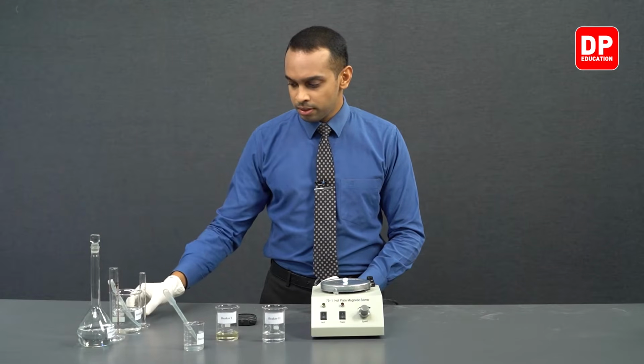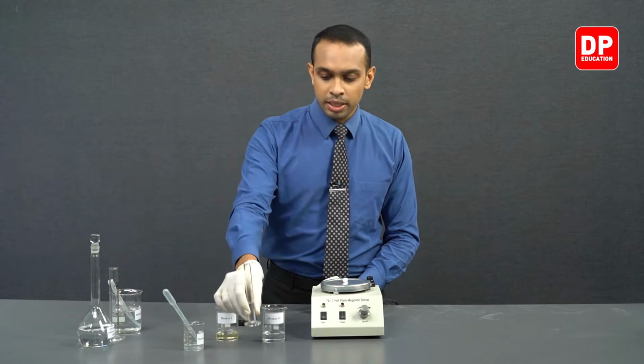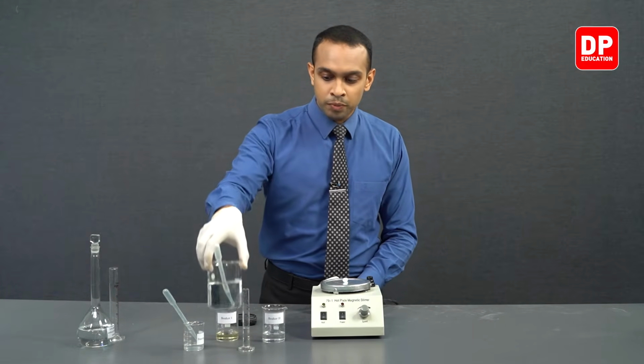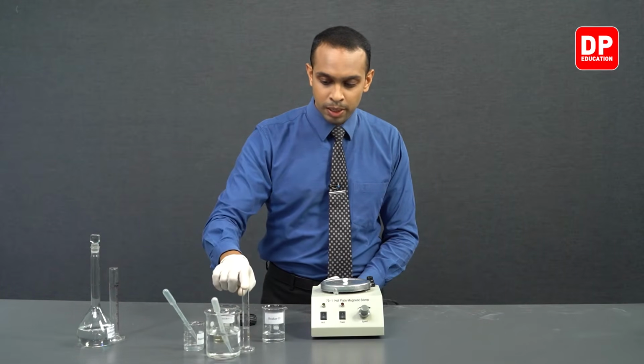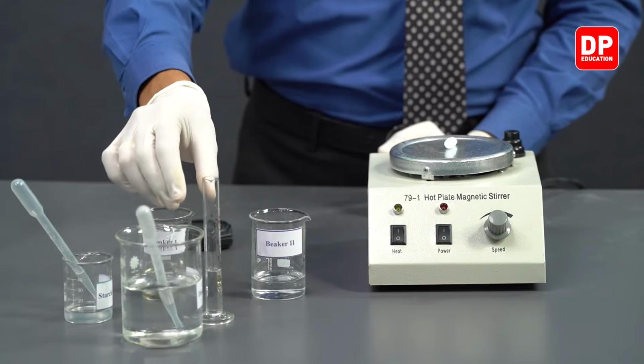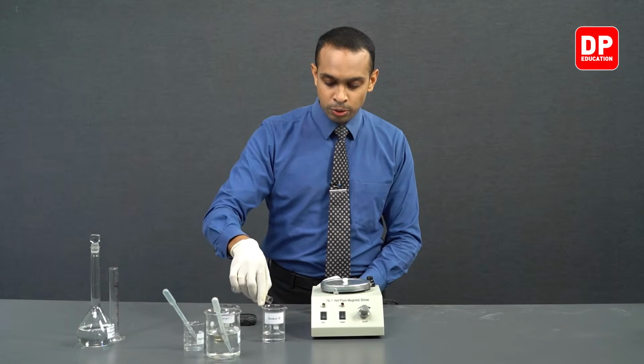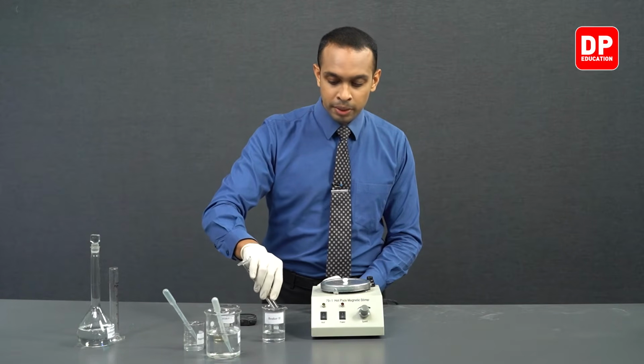And then, like I mentioned earlier, we need to add distilled water as well. So we have measured 5 milliliters of distilled water into this measuring cylinder, as you can see, and we are going to add that also into our beaker 2.